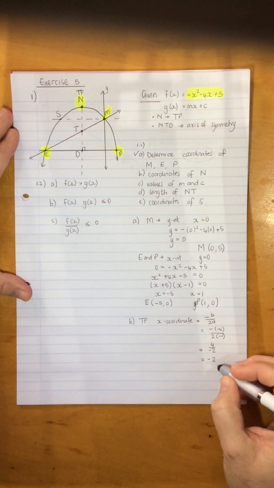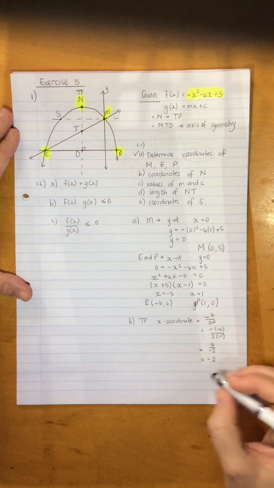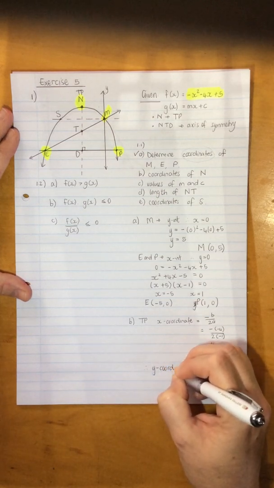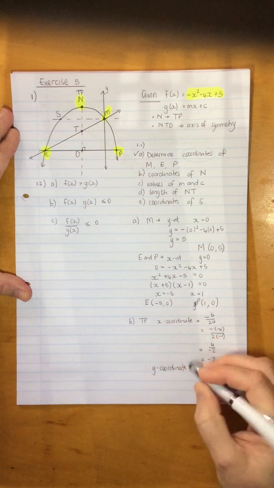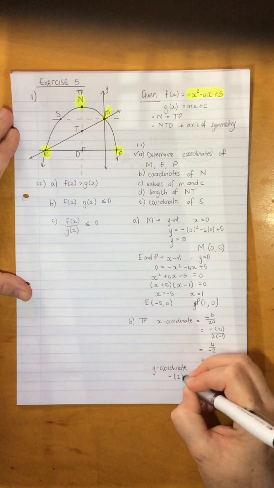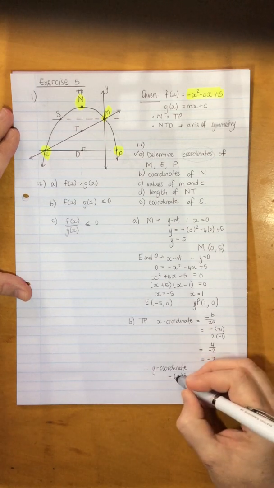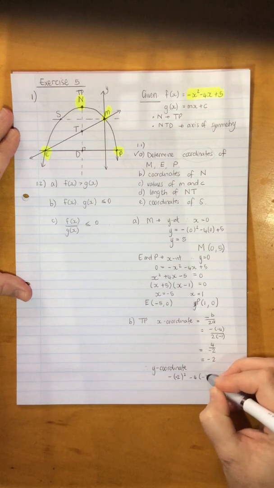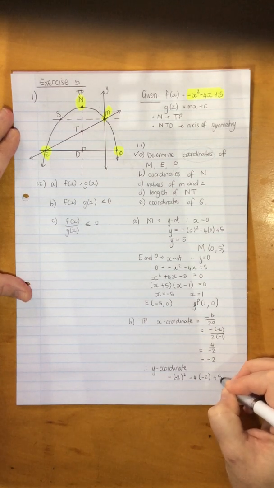Now that I have my x coordinate of negative 2, I can work out my y coordinate by substituting. That's minus (minus 2) squared minus 4 times minus 2 plus 5.